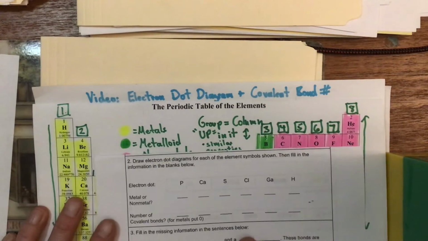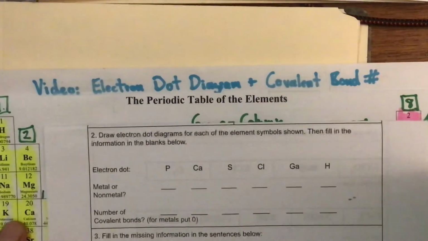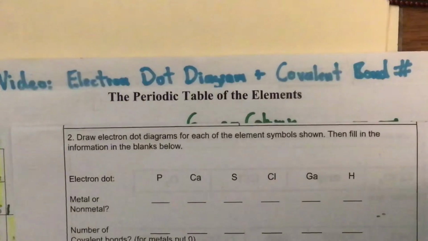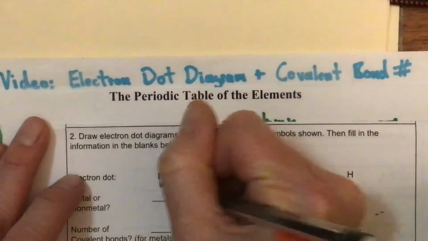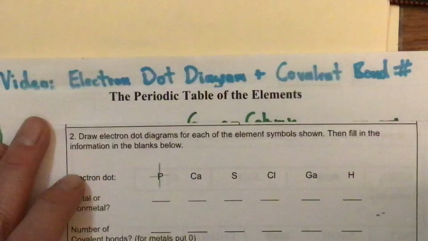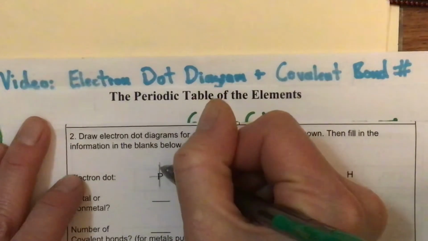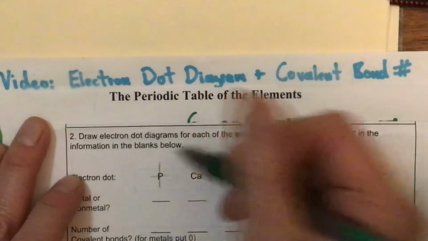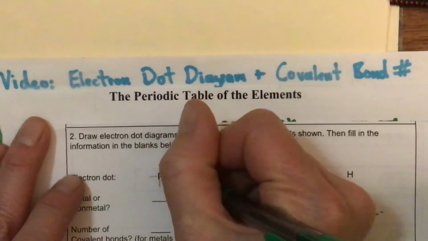Now, the way I'm going to draw those, let me zoom in here a little bit. Remember I said that it has 5, right? But I have to place them a certain way. And the way I'm going to do that, I just learned this. This is a good way to do it. You make a cross on the element like that, and you're going to put 1 dot per branch of the cross until you have all of them with 1 dot, and then they start to get 2 dots, okay?